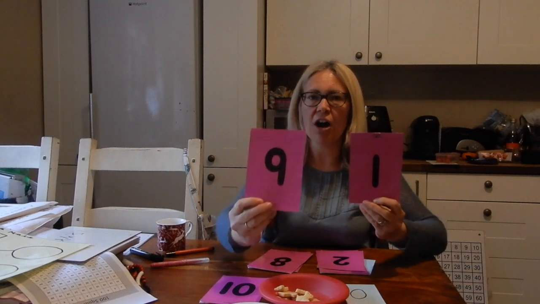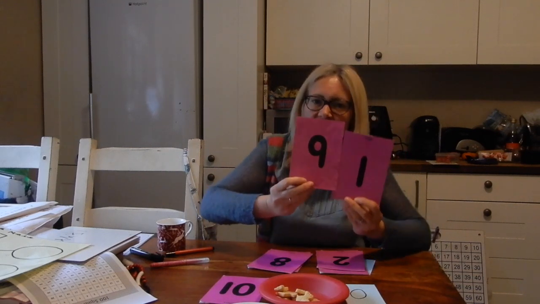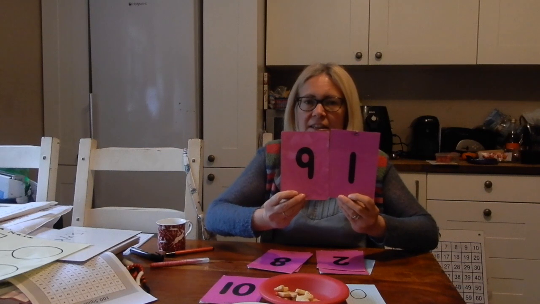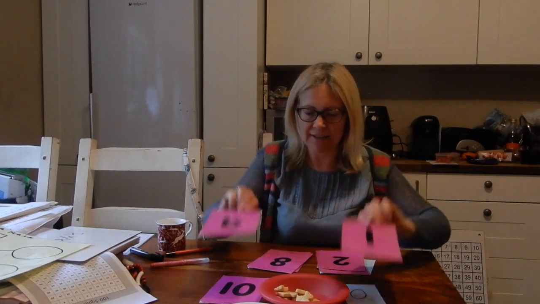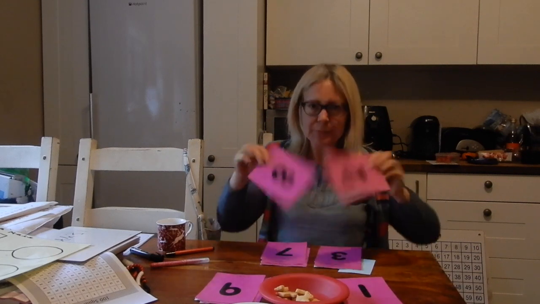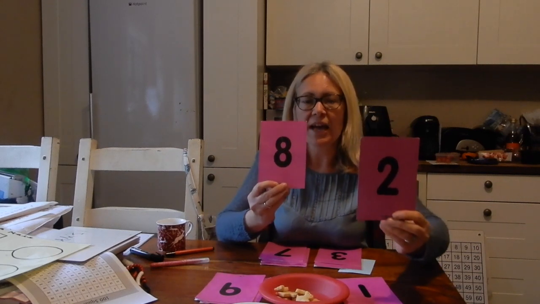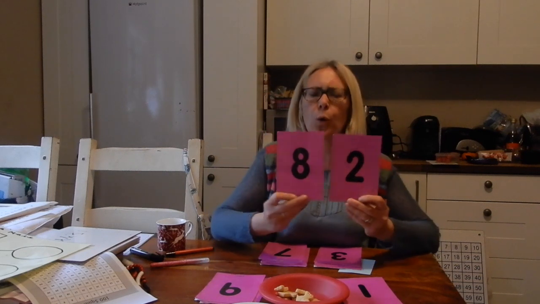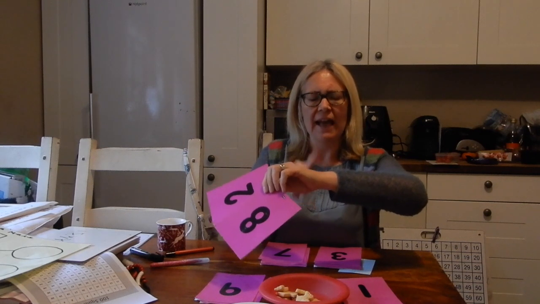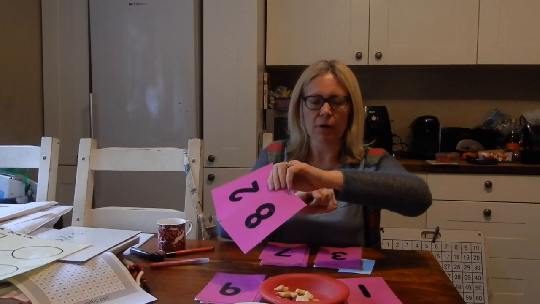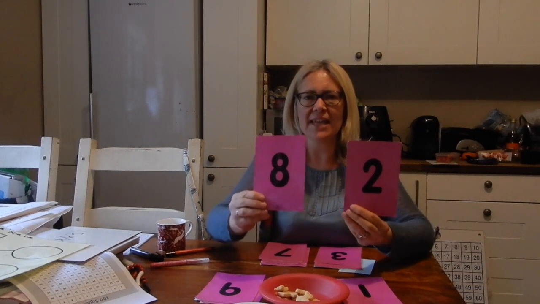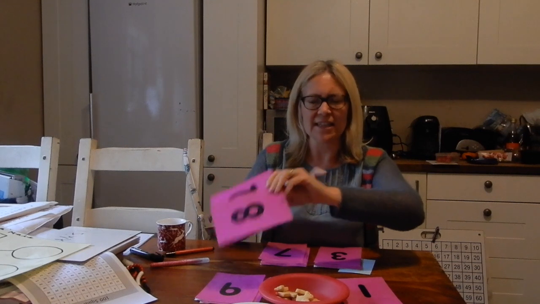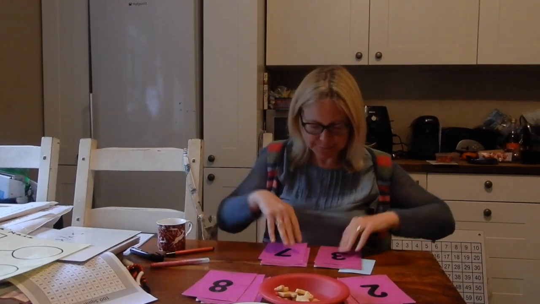1 and 9 get along just fine. They're really good friends because they add up together to make 10. 1 and 9 get along just fine. 2 and 8 are always late, and I like to tap my arm like this, like I'm looking at the clock. This will help us remember the rhyme. So we tap our arm for that one, like we're looking at our clock. They're late. 2 and 8 are always late. So let's put our 2 and 8 down there.